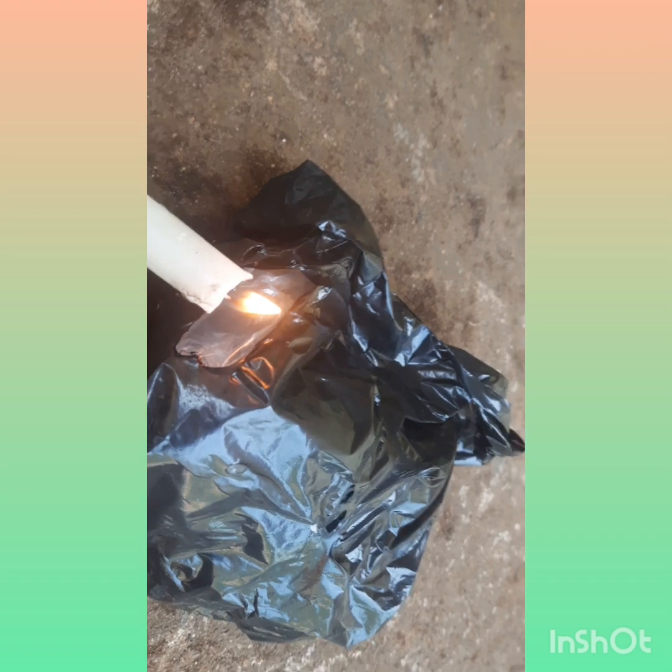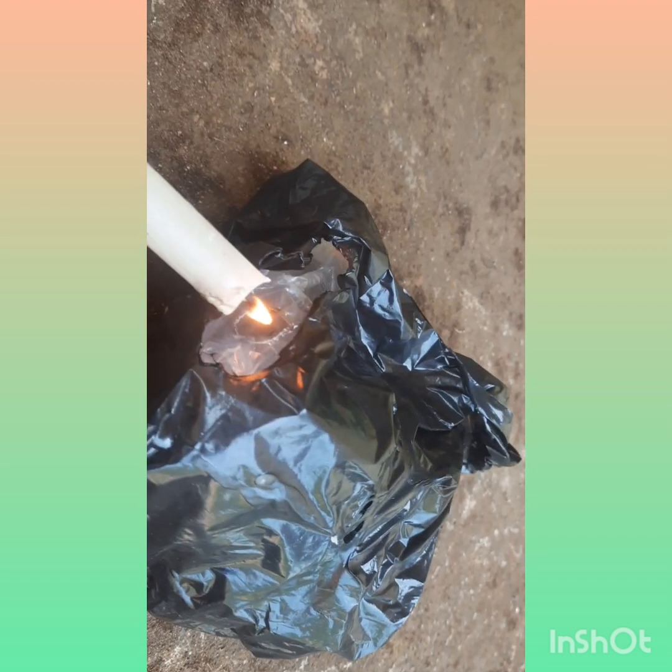burning of plastics. You know that burning of plastic causes pollution in the atmosphere. If you burn it, a little bit of smoke comes out, as you observe in the experiment.